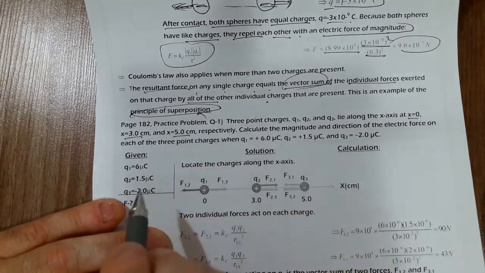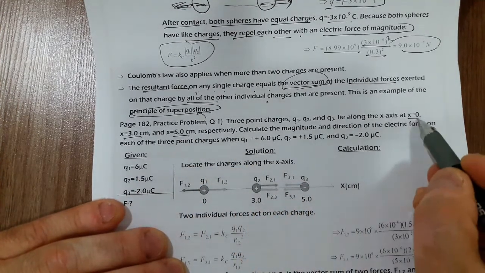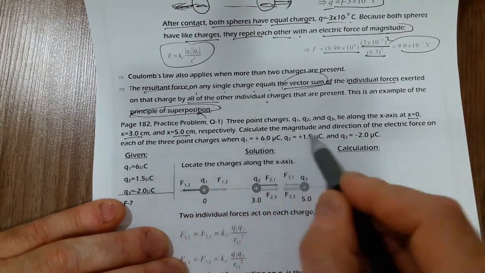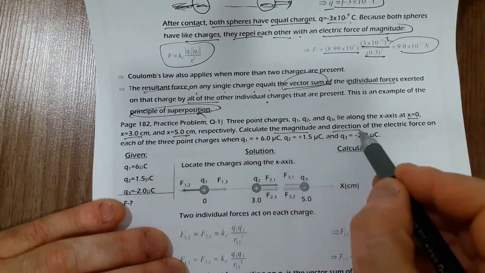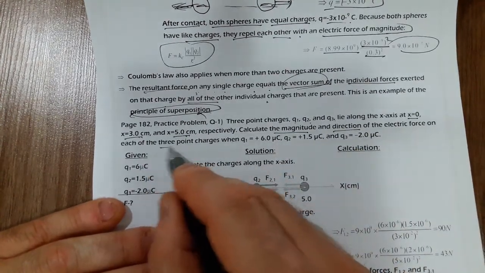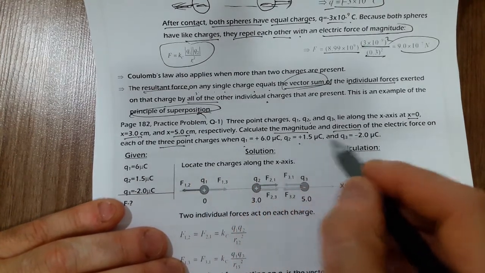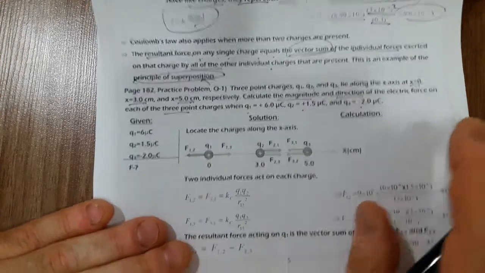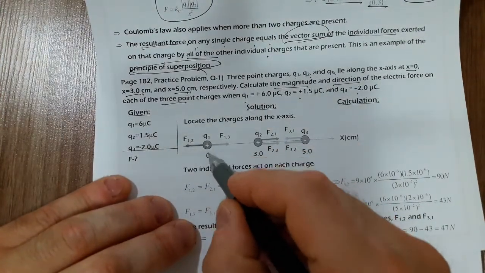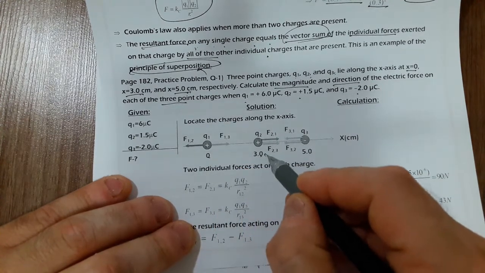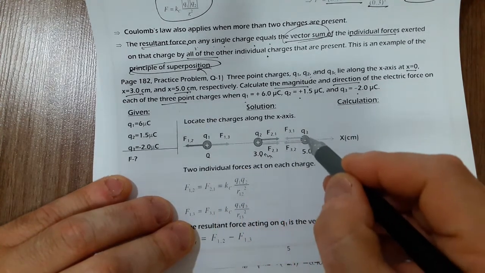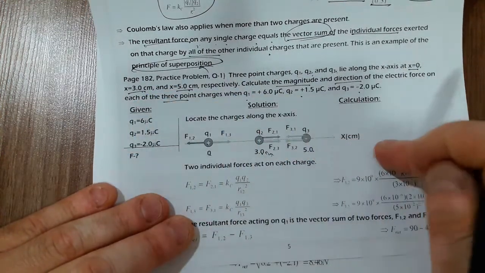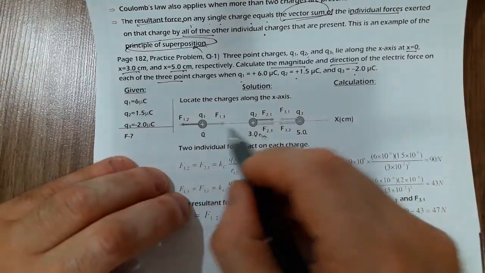At x equal to 0, x equal to 3, and x equal to 5 centimeters respectively. Q1 is at the origin, Q2 is at 3 centimeters, Q3 is at 5 centimeters. Calculate the magnitude and direction of the electric force on each of the three point charges, Q1, Q2, Q3. I'm just going to find the force acting on one of them. So we located the charges on the x-axis.